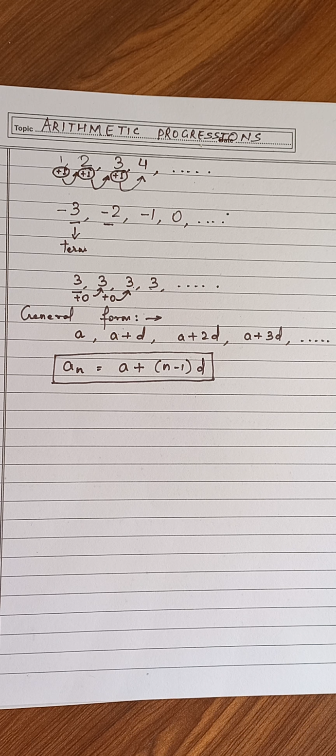Now here we can see that there are only a finite number of terms and such type of AP is known as finite AP. When the number of terms are not defined, that is, not finite, then that is known as infinite arithmetic progression. And in such type of infinite arithmetic progression, they do not have any last term.